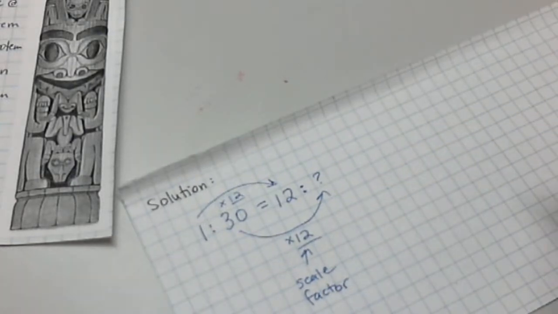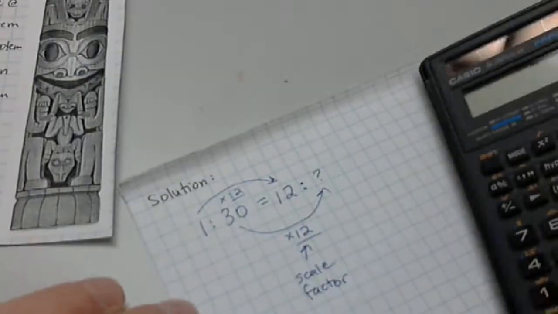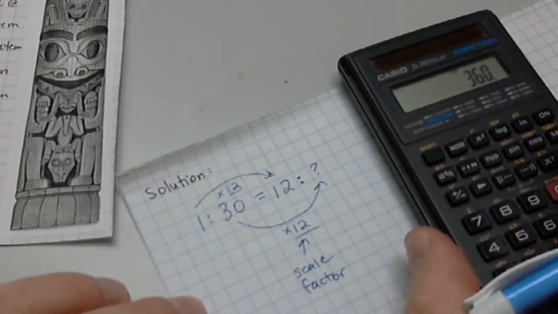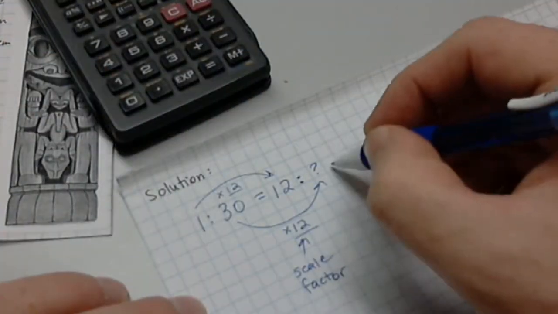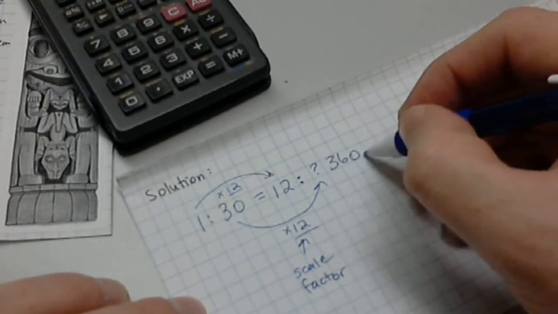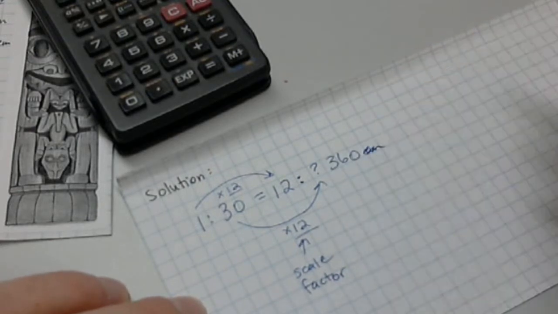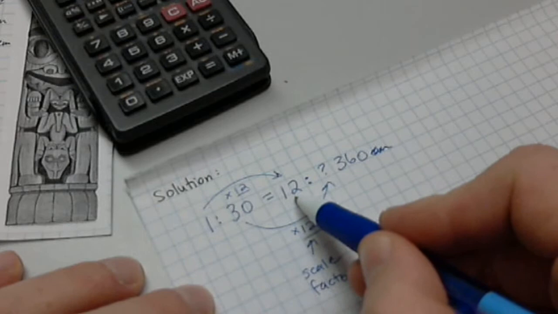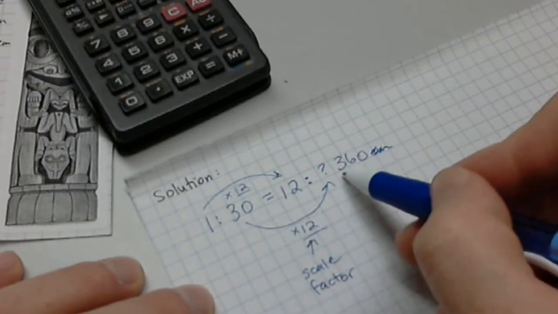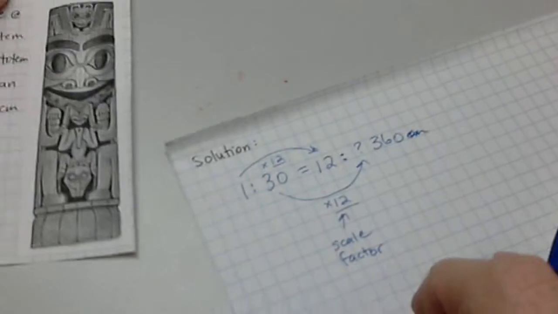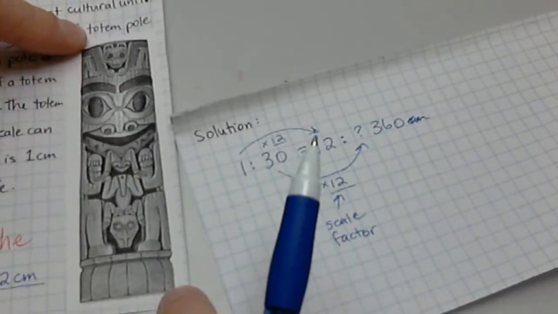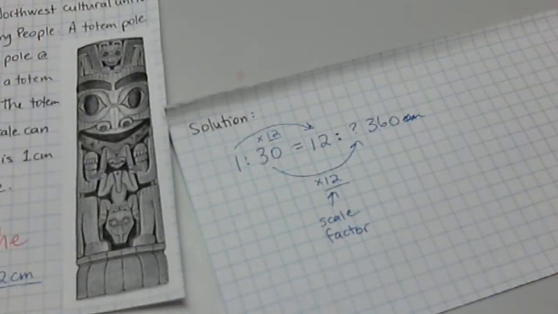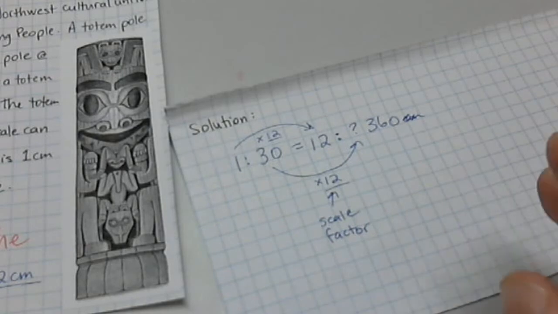Okay? And so now what I'll do is I will bust out my trusty calculator, and I'll say if I have 30 centimeters and I need to multiply it by 12, what I get is a total of 360 centimeters. Okay, or just 360. So, if the scale is 1 to 30 and I have 12 centimeters in the drawing, using my scale factor, I find out that in real life, this section of totem pole is 360 centimeters high, or 3.6 meters, which is probably a more appropriate way of expressing this.